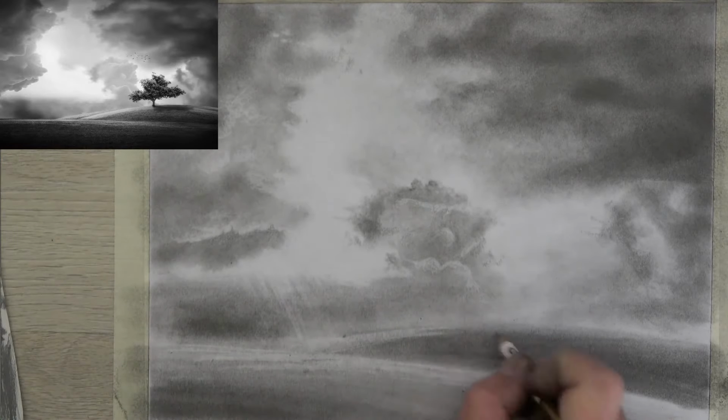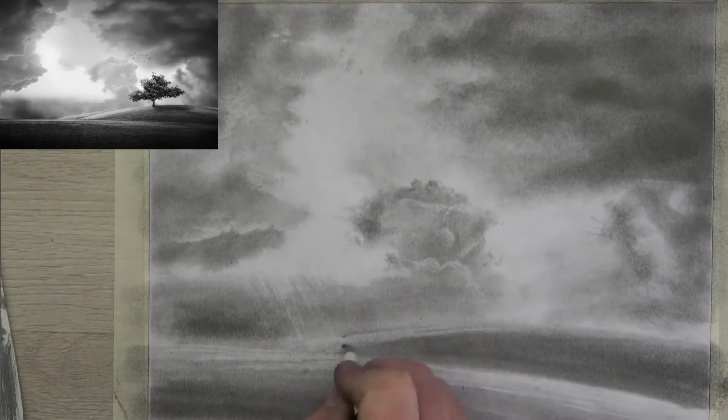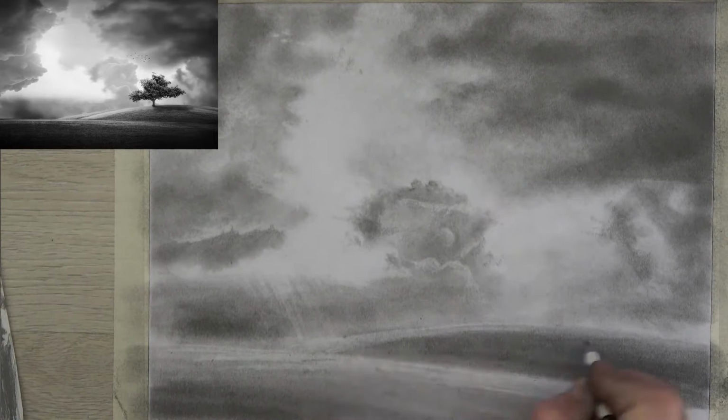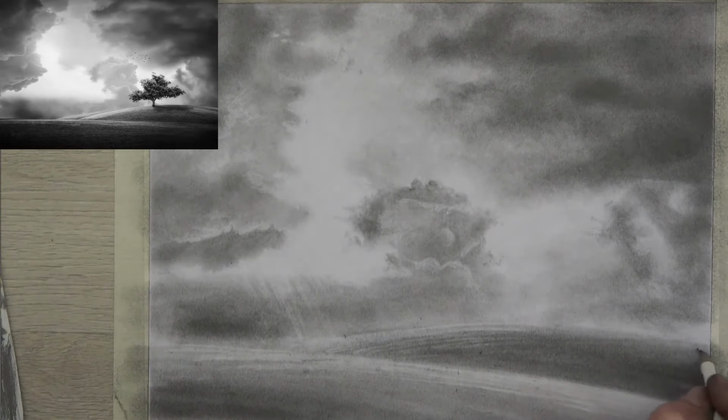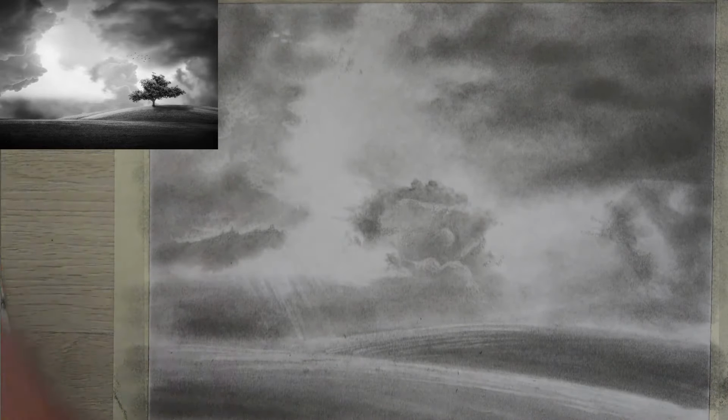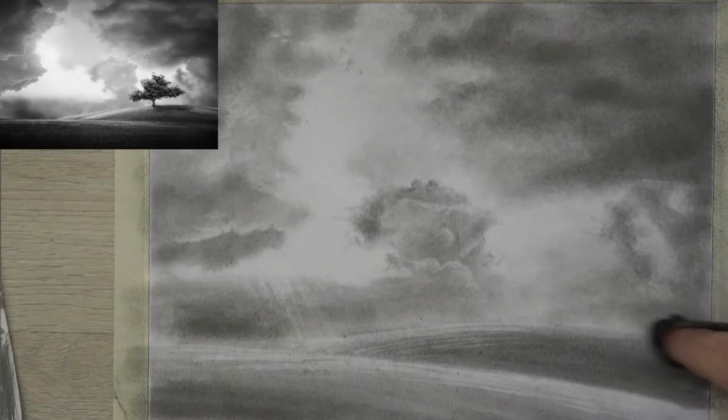Quite light over here. Gets less here too by the tree. Then as we come down, less and less of these lines. Yeah, it's quite dark actually. So let's get back to the cloth and the graphite dust. Let's darken this area up here.